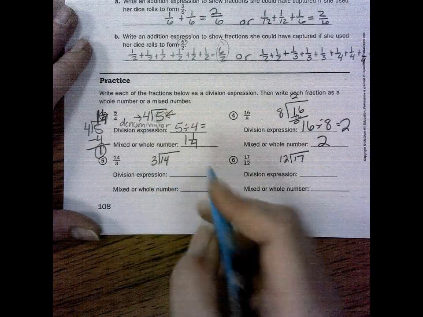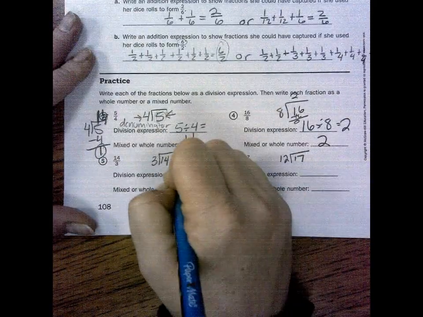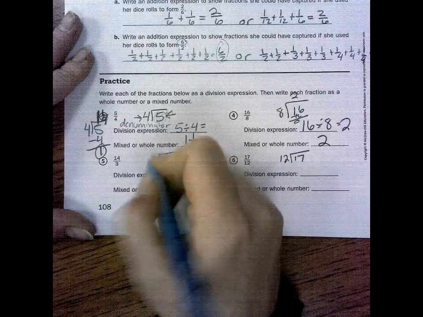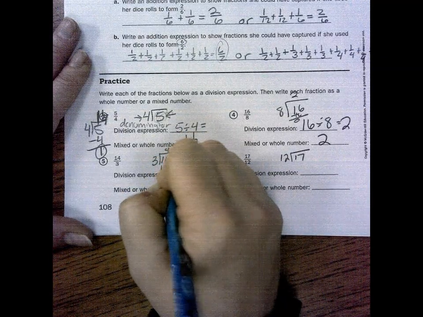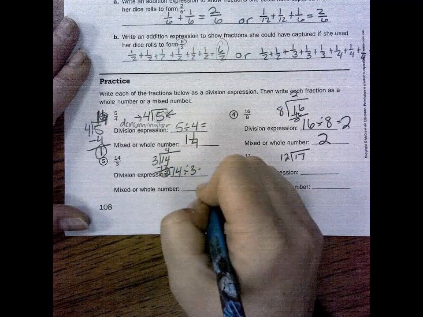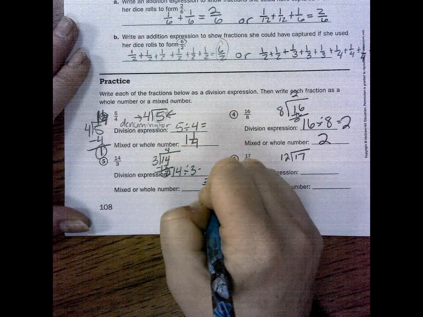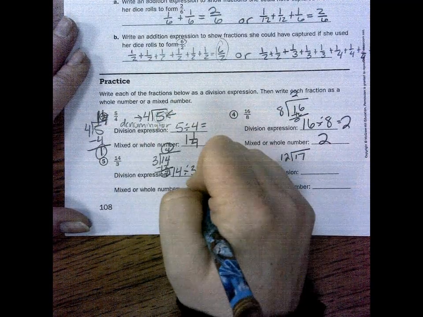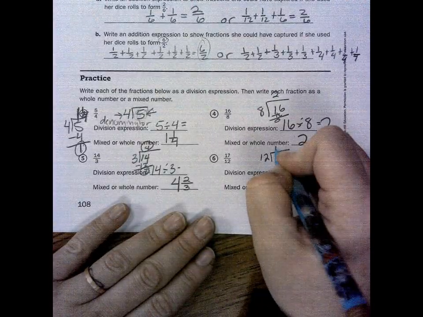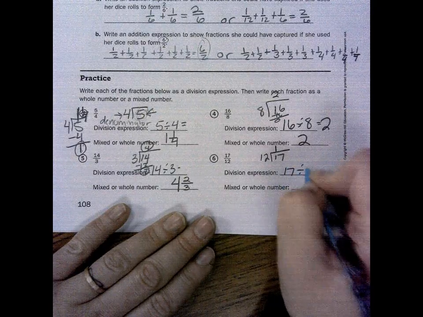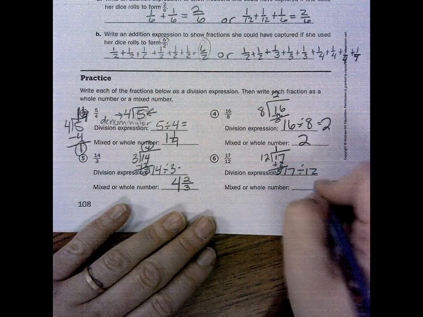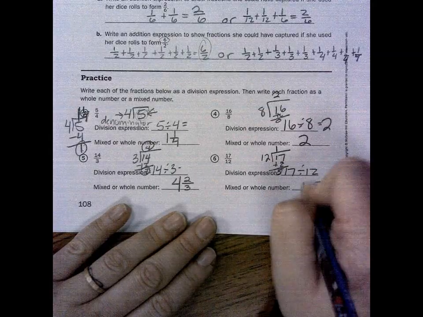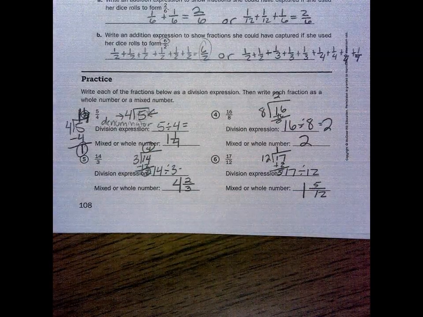Now, how many 3s are in 14? So this is 14 divided by 3. 3 goes into 14 4 times. And then we subtract. Our remainder is 2. So 2 is the numerator, 3 is the denominator, and 4, the quotient, is the whole number. Then 12 goes into 17 one time. Oops, I forgot to set it up. 17 divided by 12. Subtract. 5 is the numerator, 12 is the denominator, and 1 is the whole number. Don't forget to do that back side.